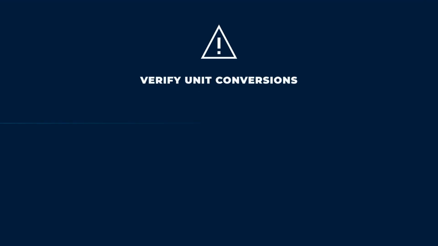A critical insight: always verify your unit conversions, especially with the shear modulus in gigapascals and diameter in millimeters.